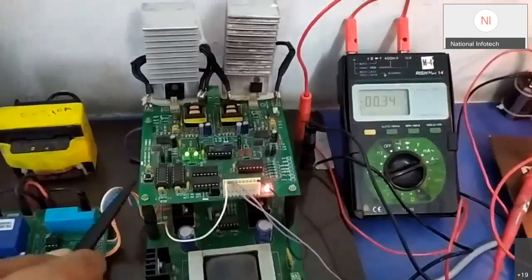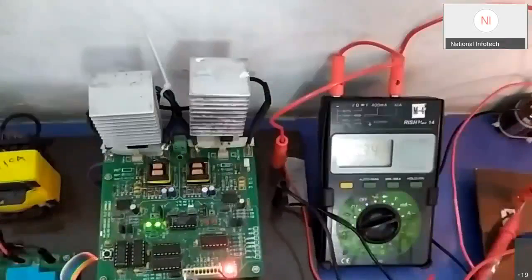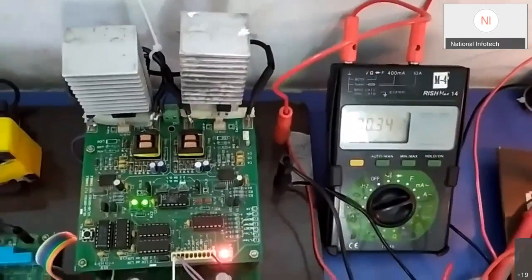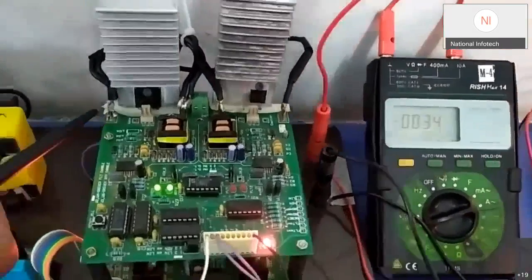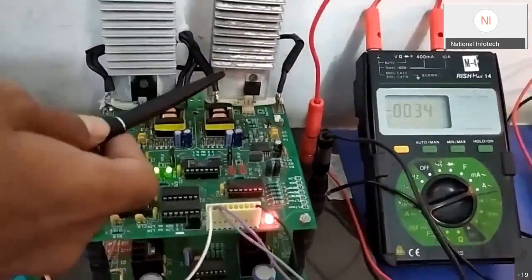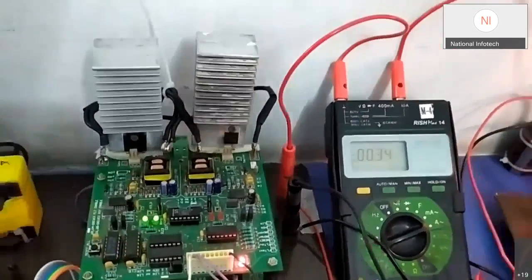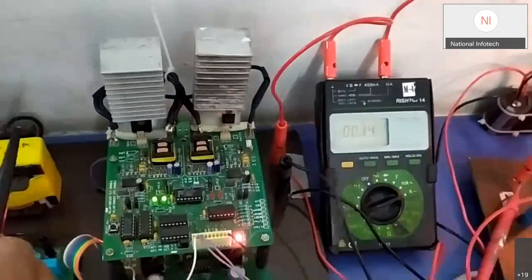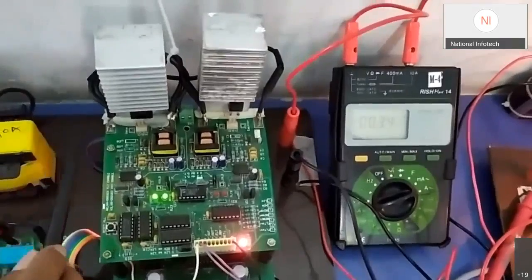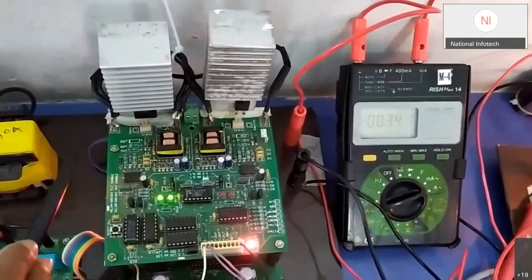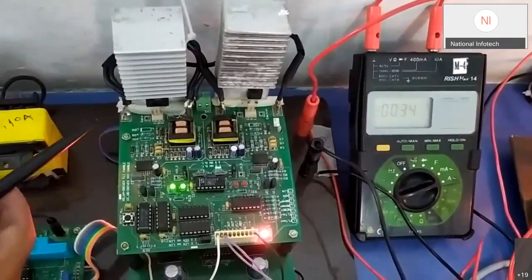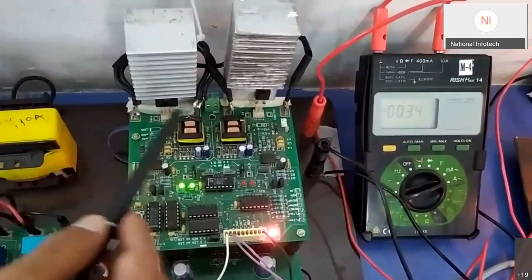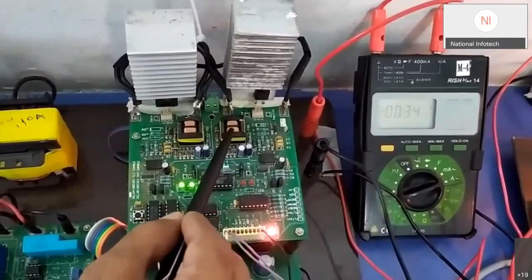This is our driver card for driving the switch of the boost converter. You can see this is our switch, and this is the diode. In the boost converter operation, we want to give only one gate pulse. So this switch will only get the gate pulse, and this one won't be getting it. This is a diode.